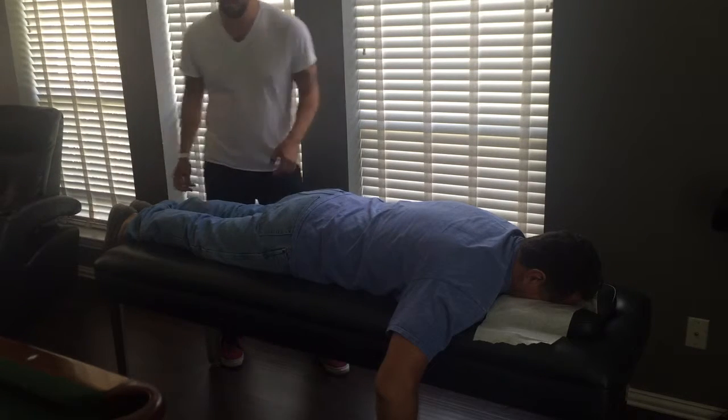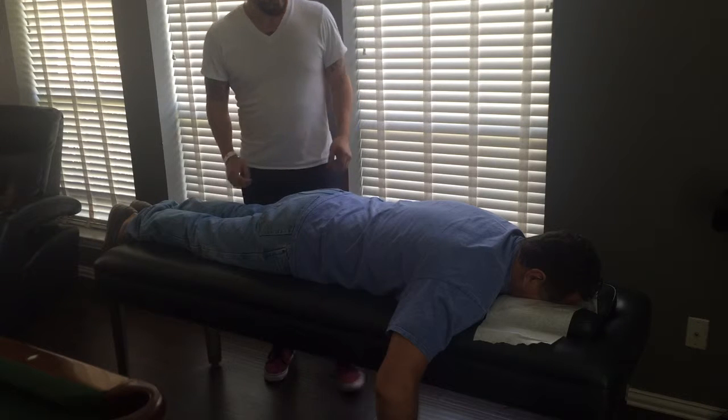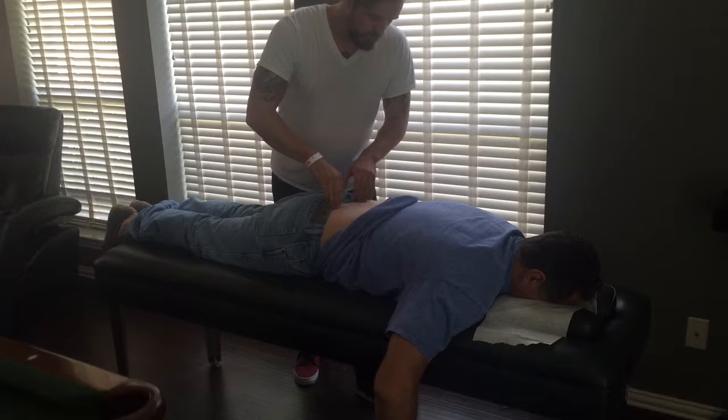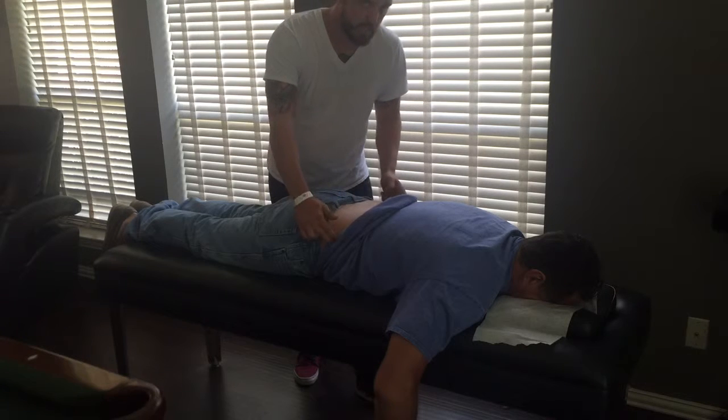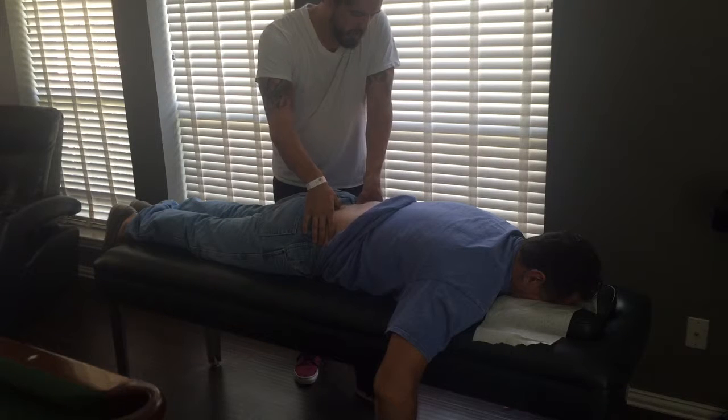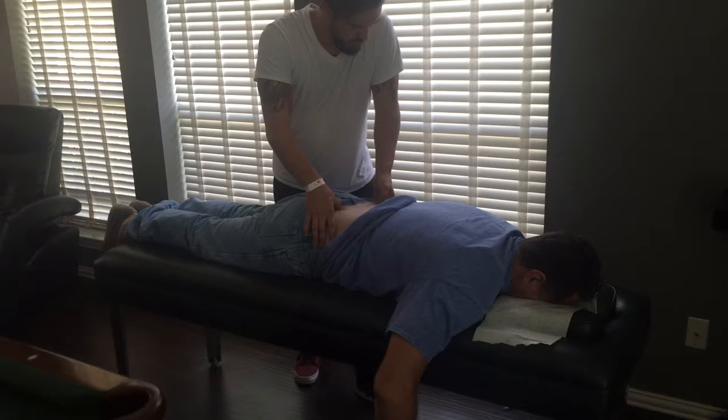Next is going to be the glute fiber analysis. Glute fiber analysis is where I take the PSISs, label them as area 5, then going up around the crest, I could label them 4, 3, 2, and 1. So starting, on each side, I would move around and ask the patient which one is tender.